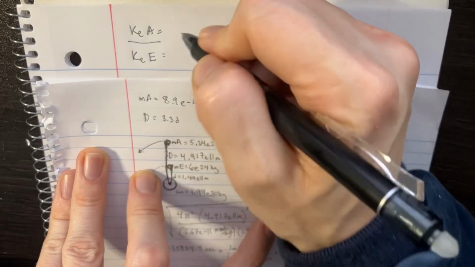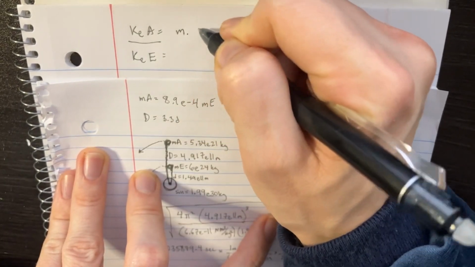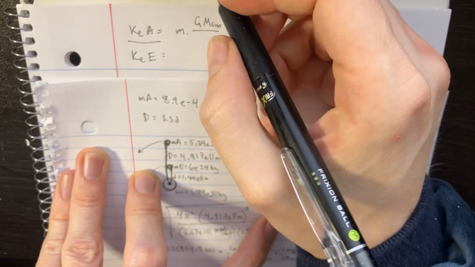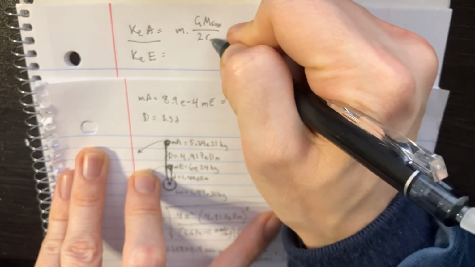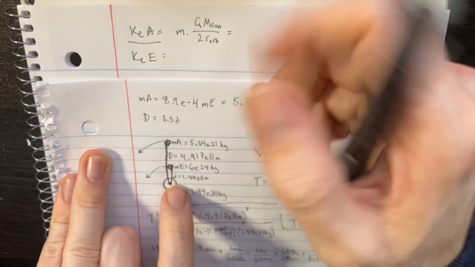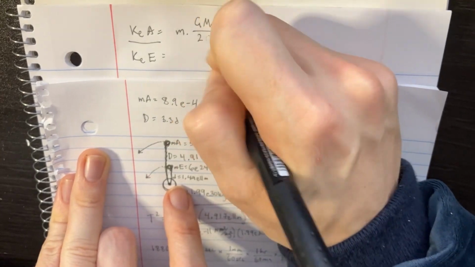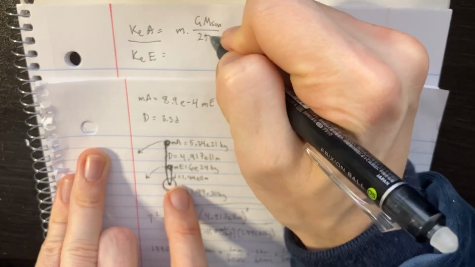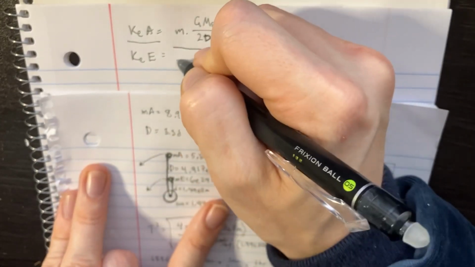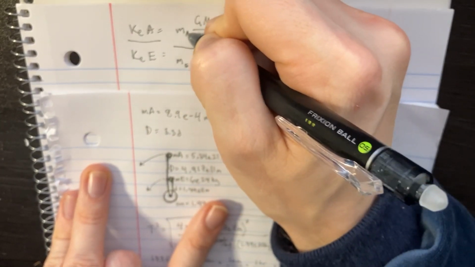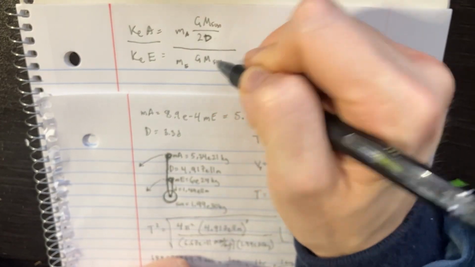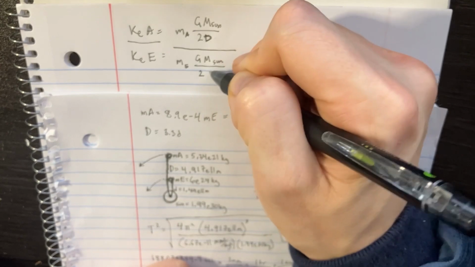The KE in orbit is the mass of the asteroid times G M sun over 2 R orb, which in this case is big D, the capital D here. And then on the bottom, we have the mass of the Earth, times G M sun again, over 2 little d this time.